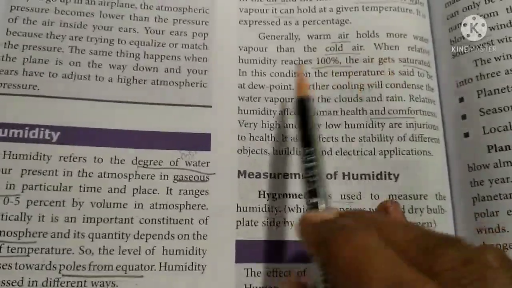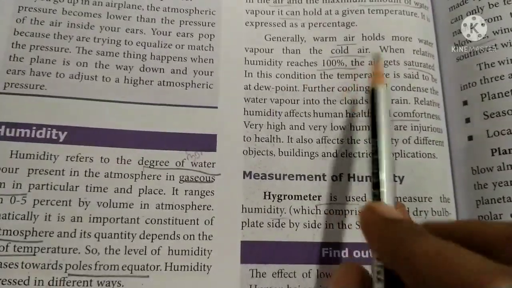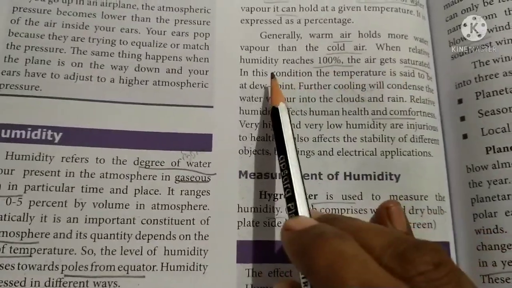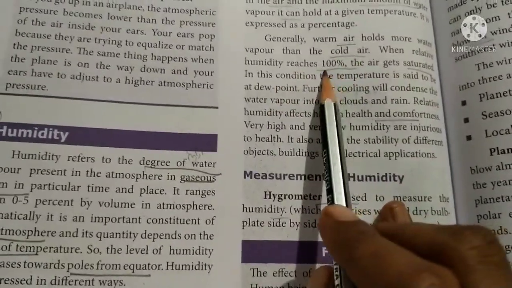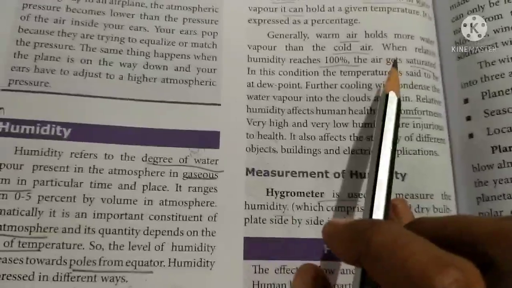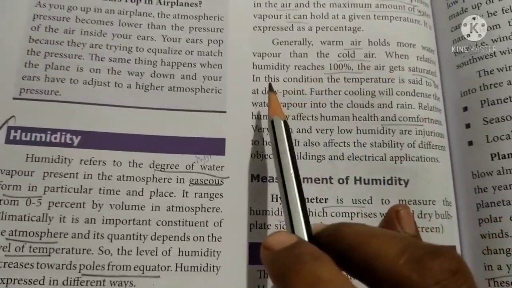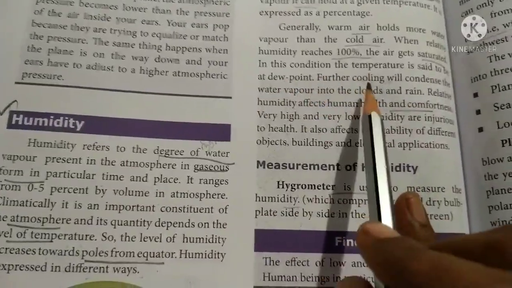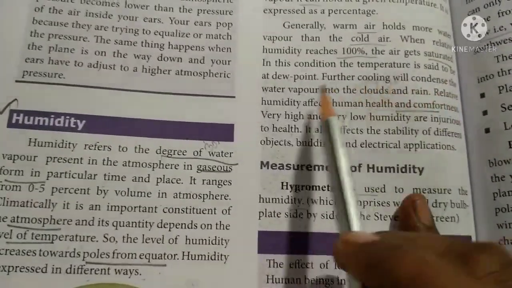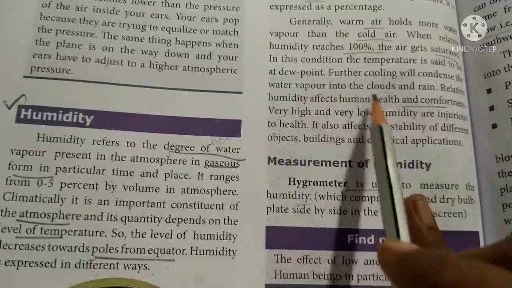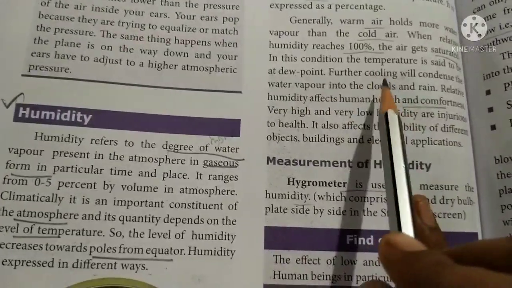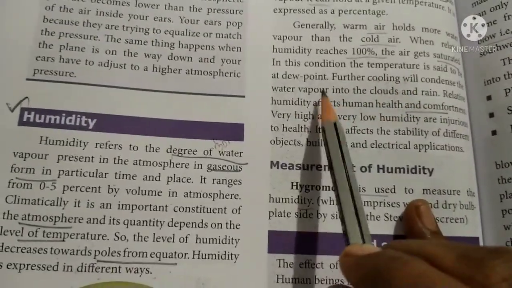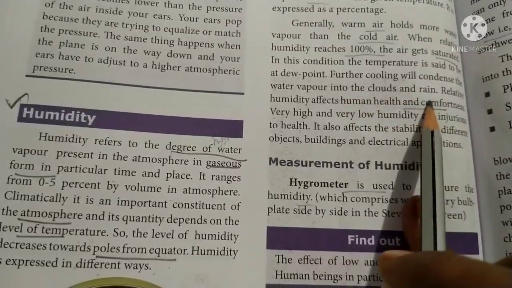When relative humidity reaches 100%, the air gets saturated. In this condition the temperature is said to be the dew point. Further cooling will condense the water vapor into clouds and rain.